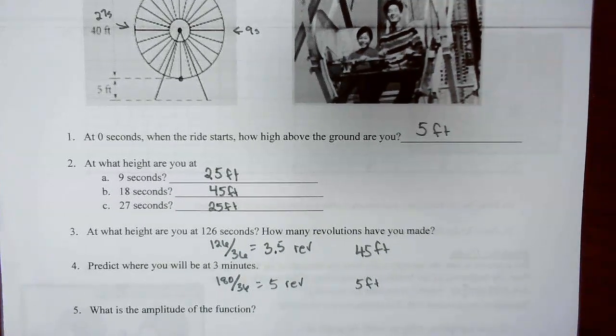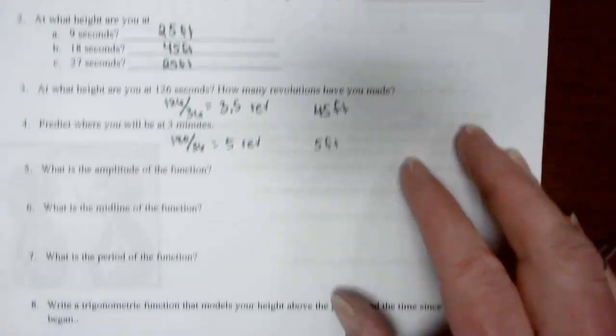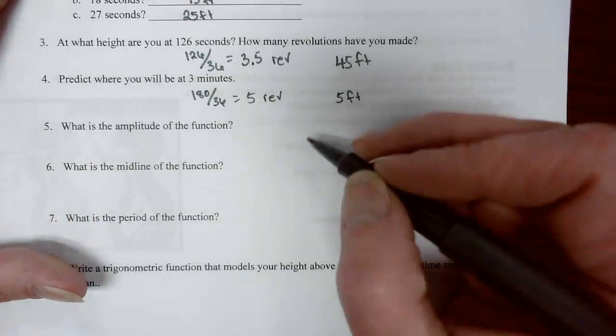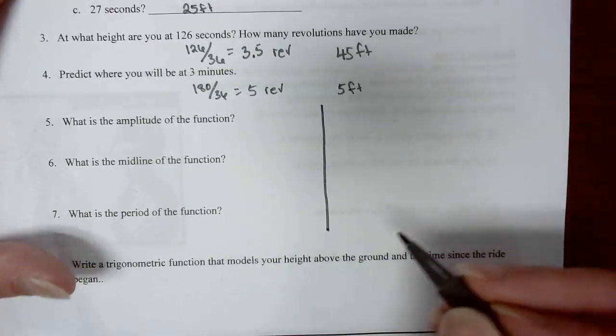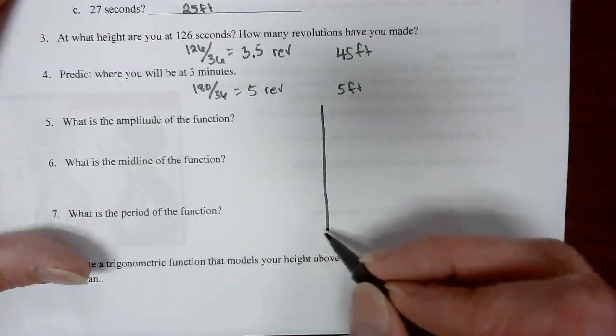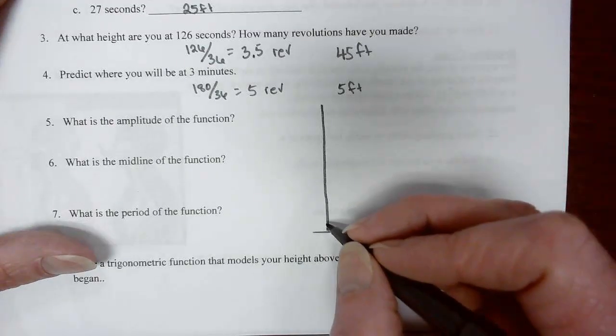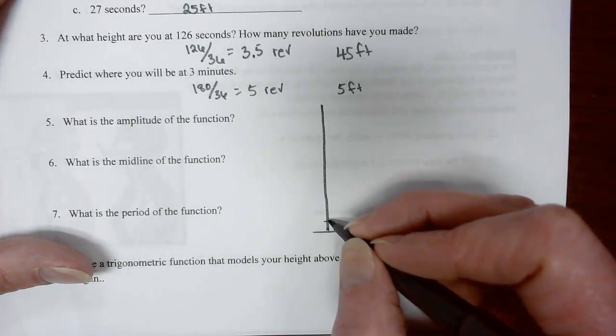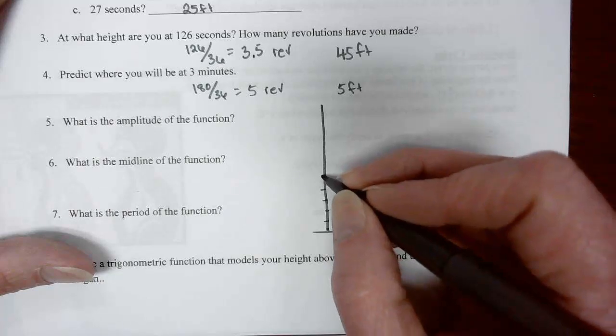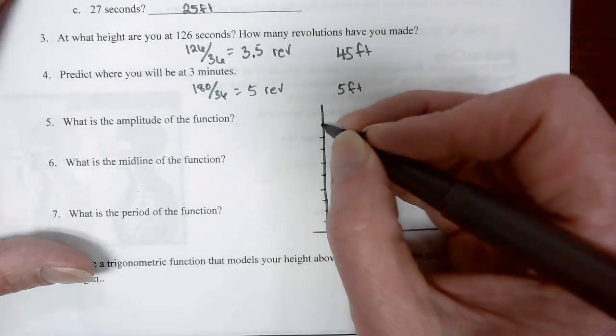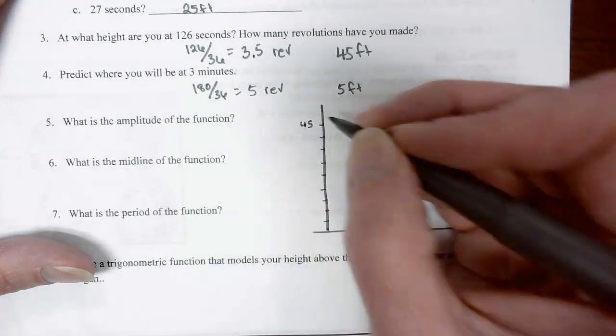What's the amplitude of this function? Well, sometimes it's helpful to think about the graph. Okay, so if I think about this graph, 5, 10, 15, 20, 25, 30, 35, 40, 45. Here's 45.